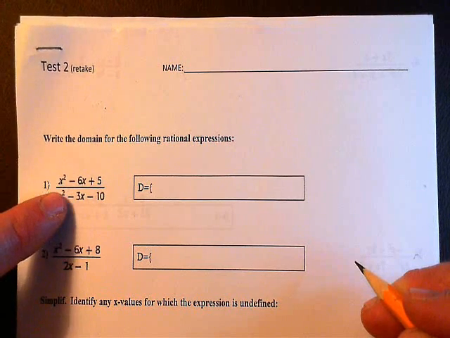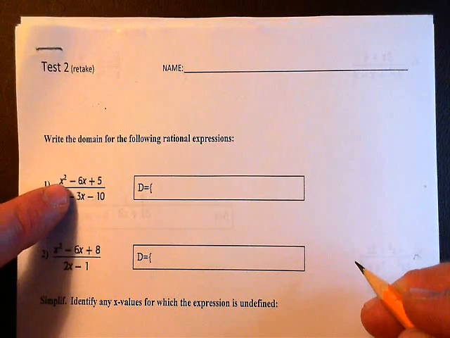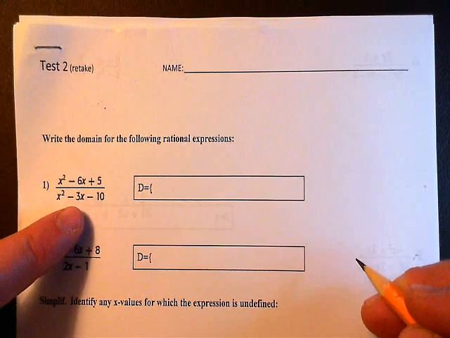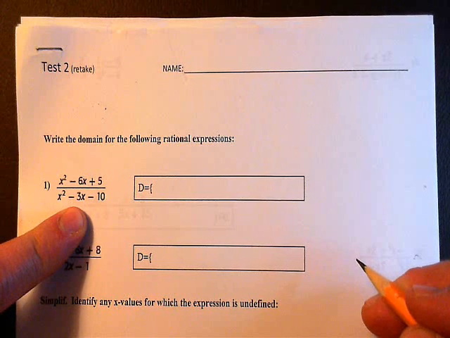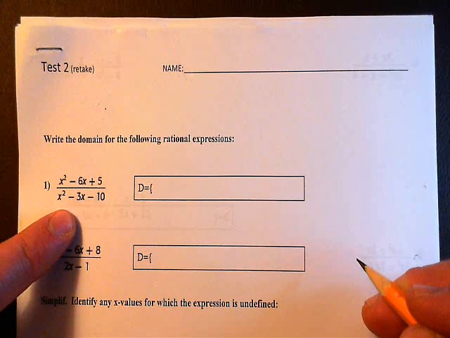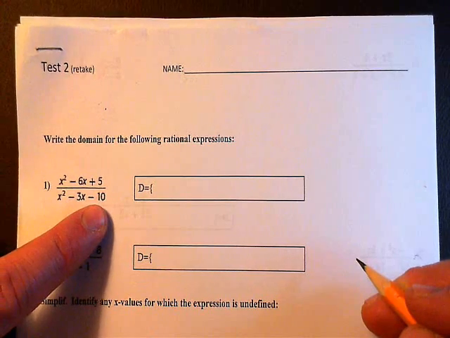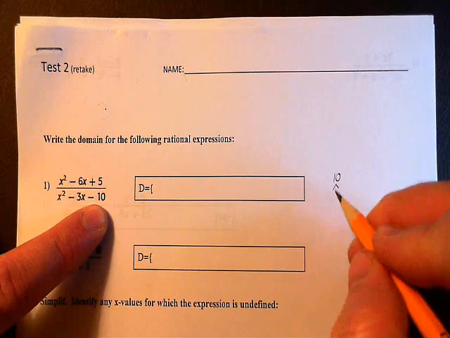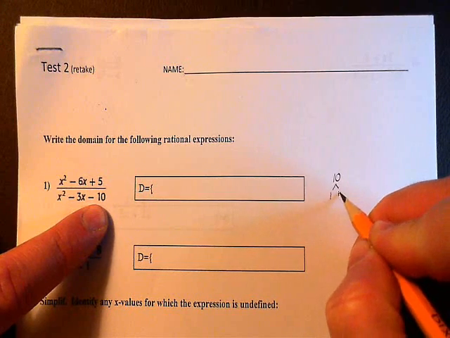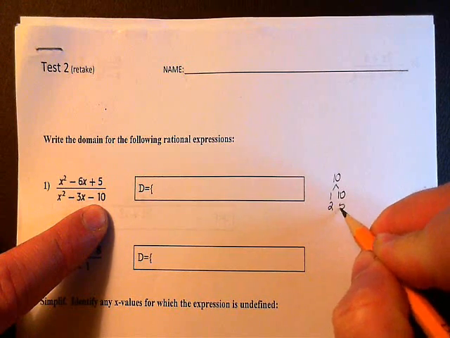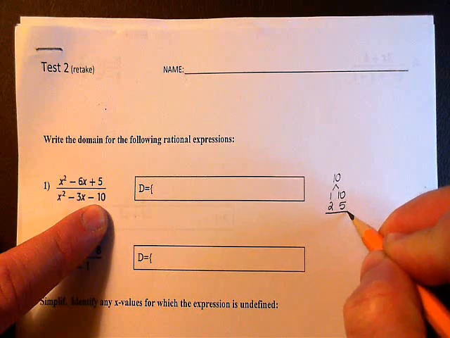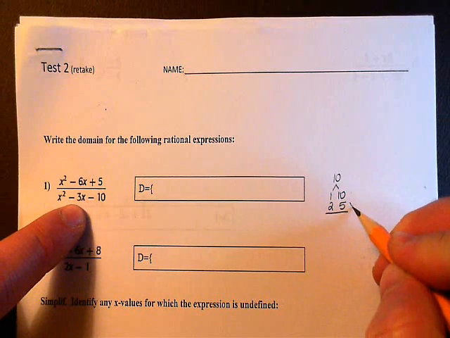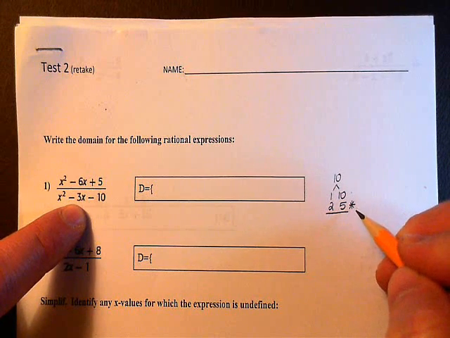Basically you have here a fraction that has a trinomial on top and a trinomial on the bottom. All you have to do here is focus your attention on the bottom. The bottom is a trinomial, so you ask yourself, what numbers give me 10? The numbers are 1 and 10, 2 and 5, and that's it. Out of these two options, which one gives me 3? The right answer is 2 and 5.